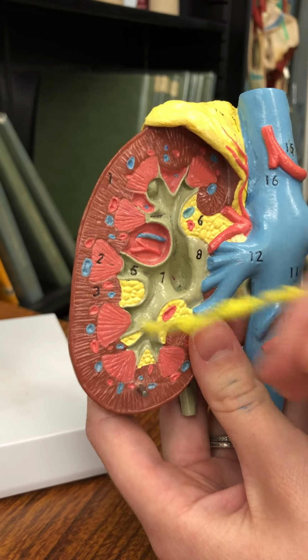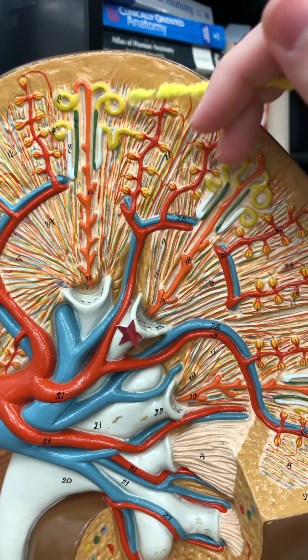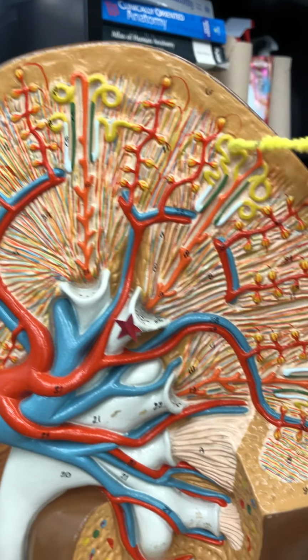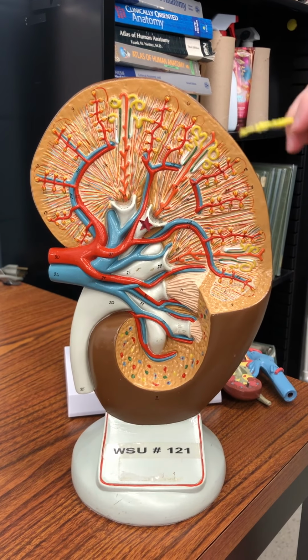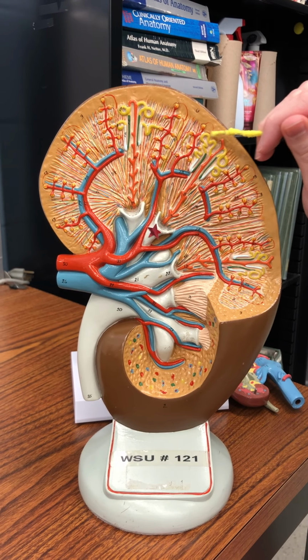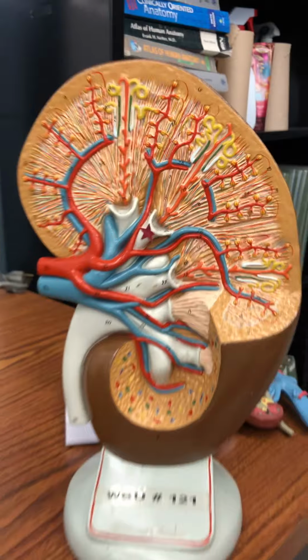The last thing on your structure list is nephrons. They are a really small structure. These are called nephron loops, all these little yellow things that you see, the squiggles, and they are there for filtering fluid and making urine, basically. So that's what those are. This model is the only one we have that shows those. And that's everything.